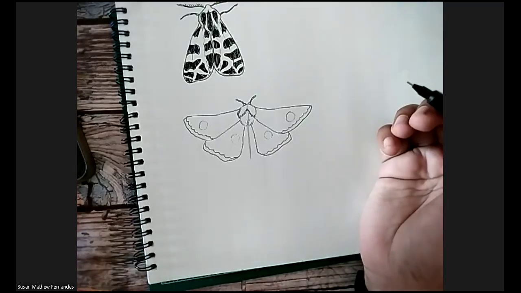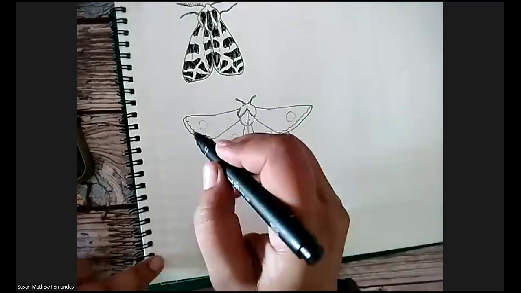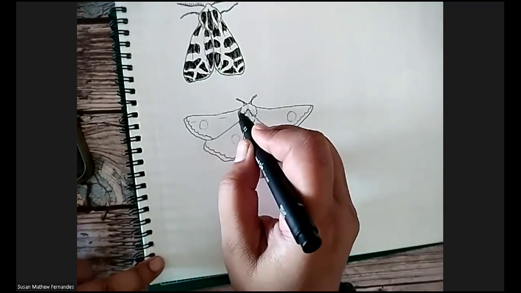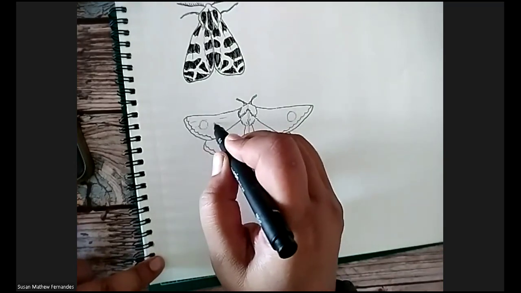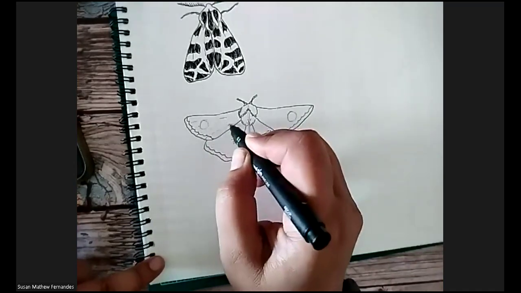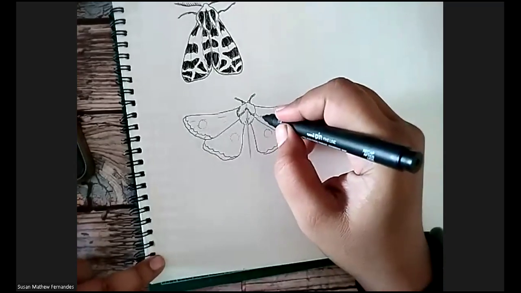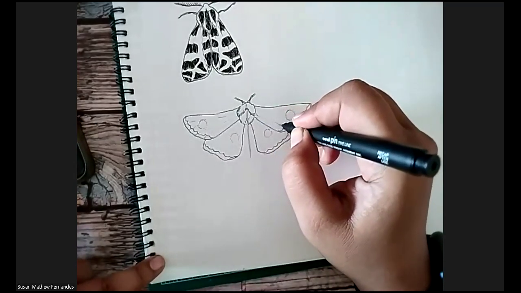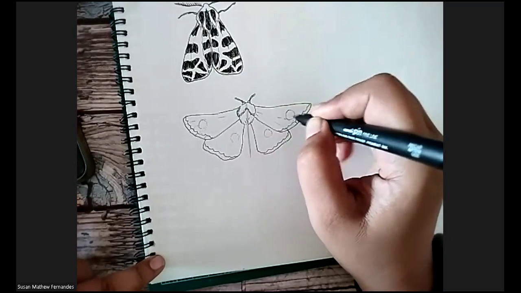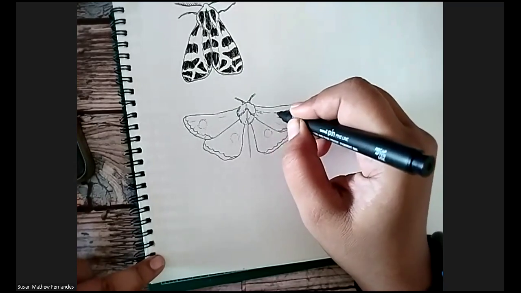What else are we missing? Yes, lines. If you notice, there are these lines this way. So I'm leaving them dotted. All right.